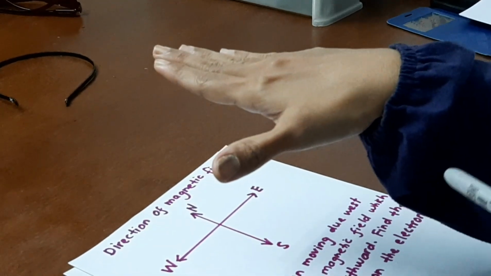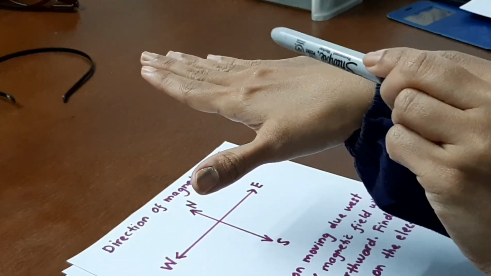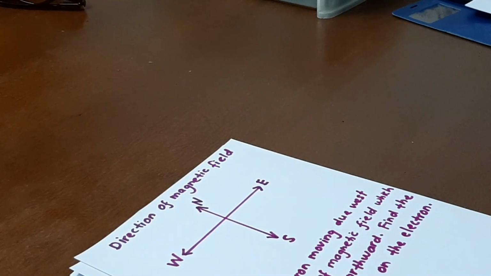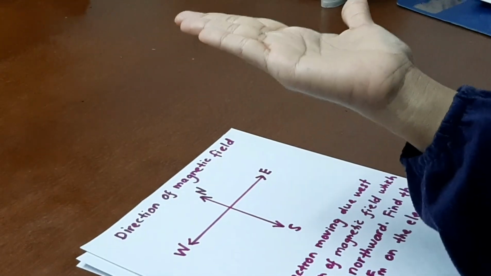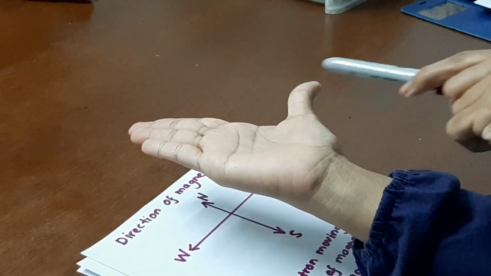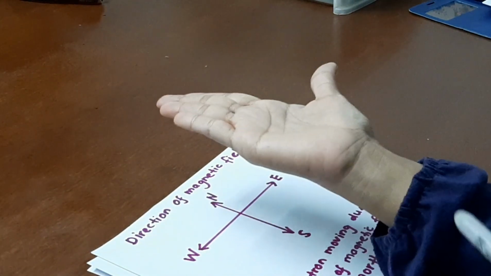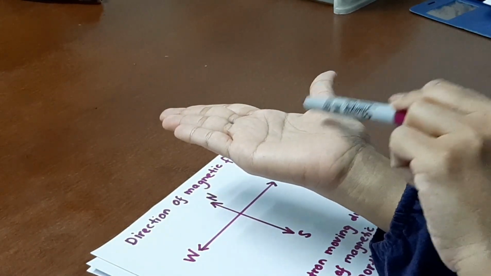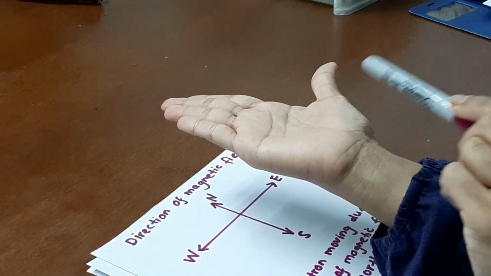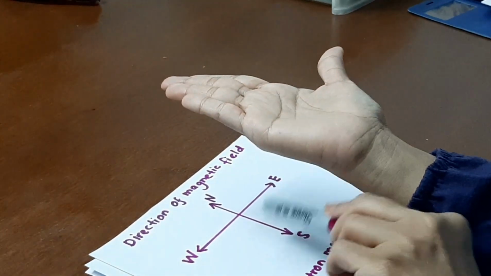On the other hand, if the particle is negatively charged, the magnetic force experienced by it will be upward. If I make my hand like this, it shows that the particle is traveling eastward and the magnetic field is directed northward. Therefore, the particle will experience magnetic force upward. Similarly, if the particle is an electron, it will experience magnetic force downward.